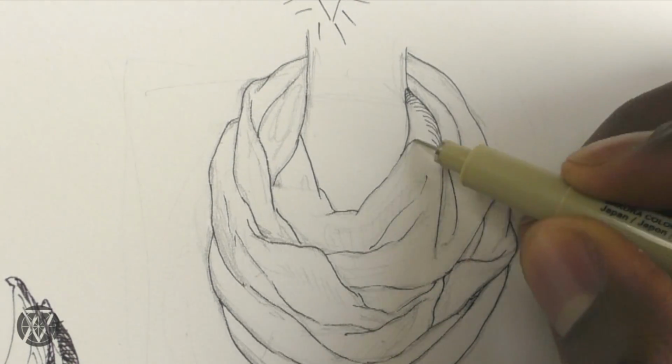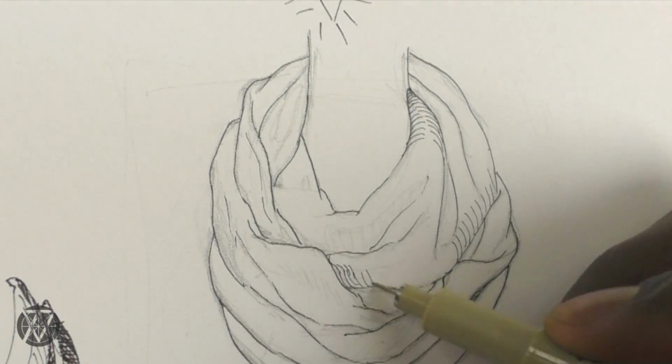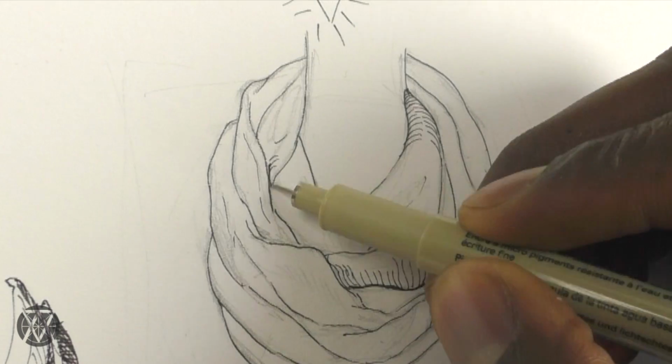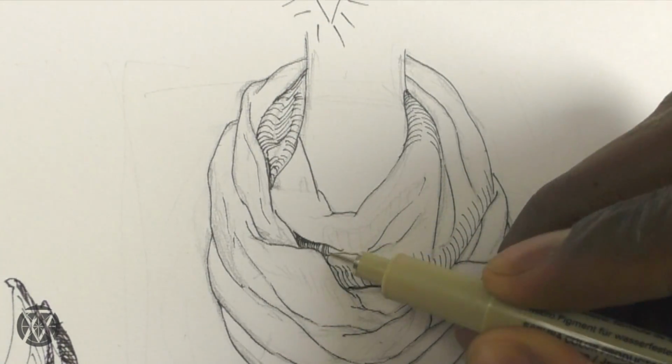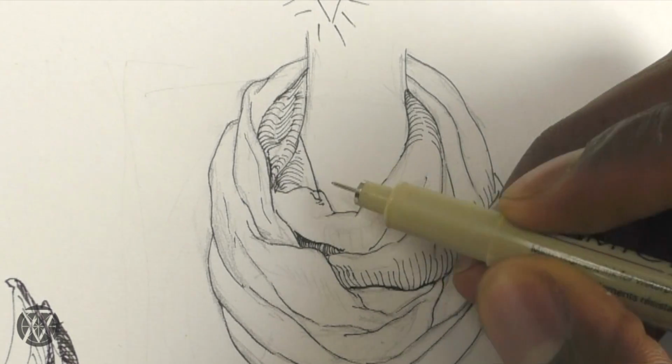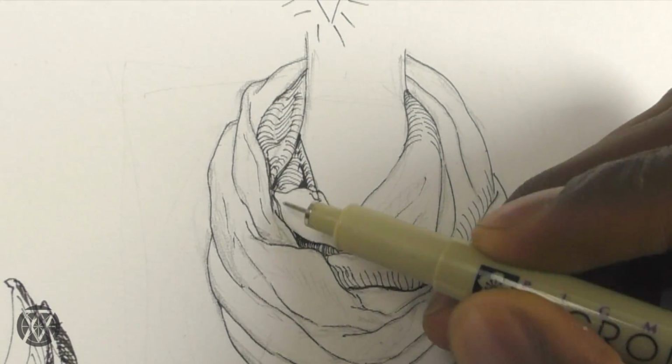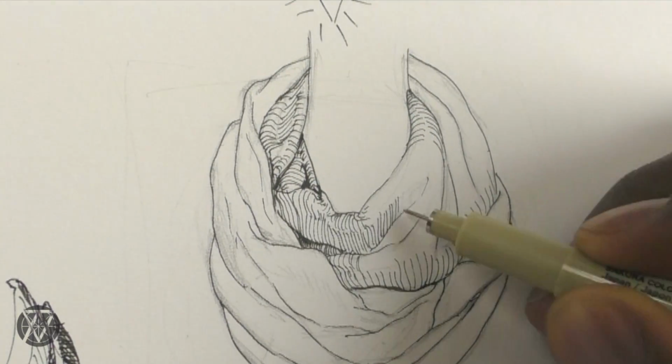So the first scarf, I'm going to treat it like it's a mid-gray value. And you'll notice that I'm not going to leave any of the white spaces uncovered. I'm going to pretty much be putting lines everywhere. And what that does is it's almost like coloring it before I actually start rendering the light and shadows.